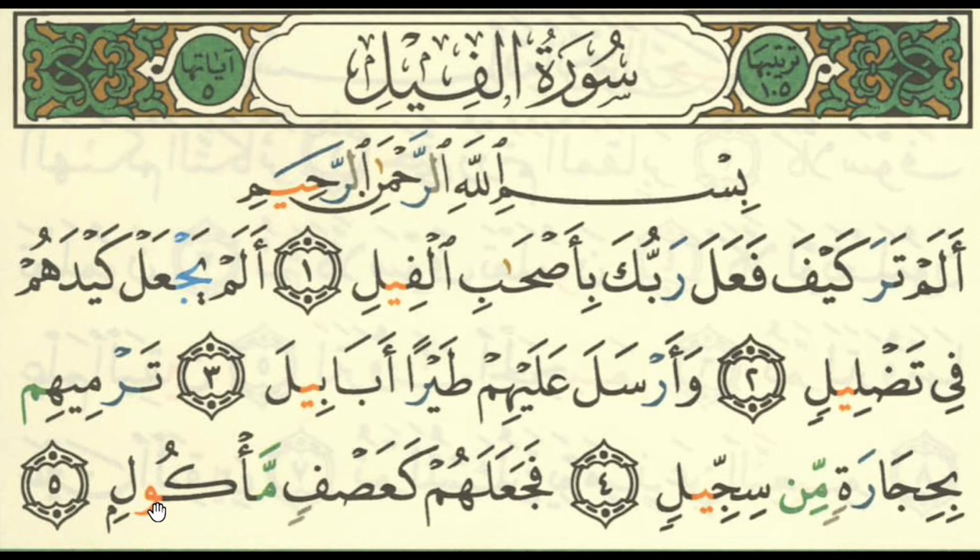فجعلهم كعصف مأكول. Now the surah all together.